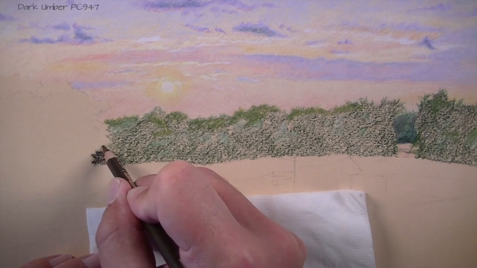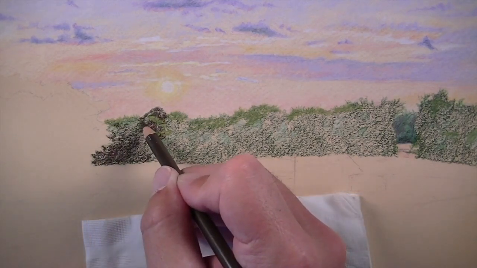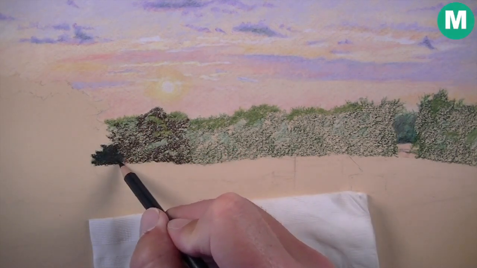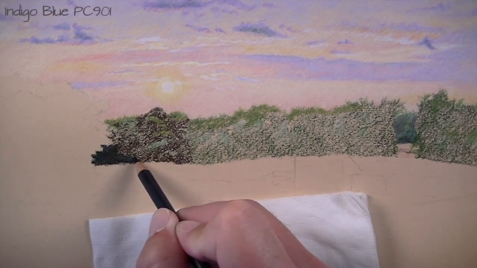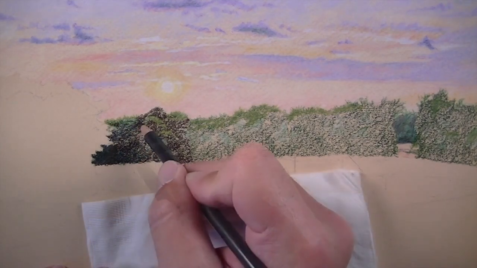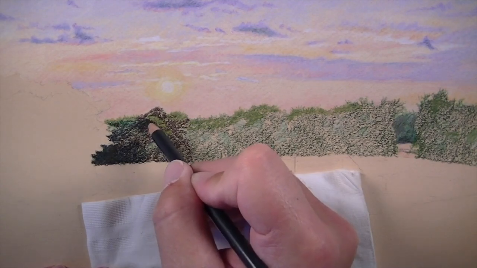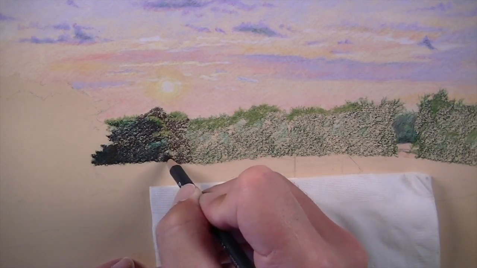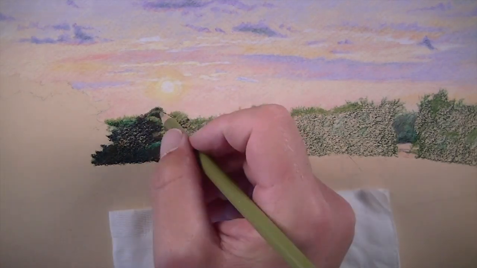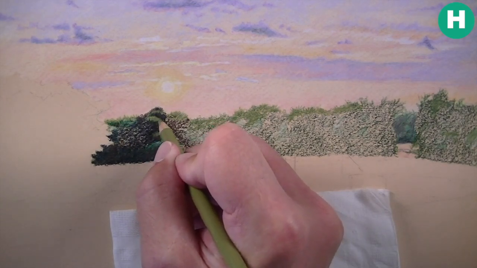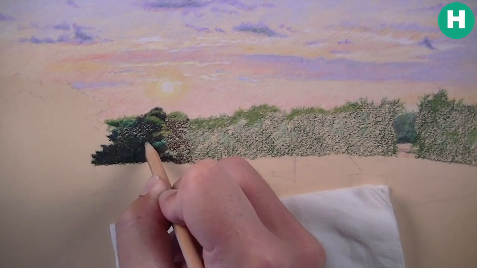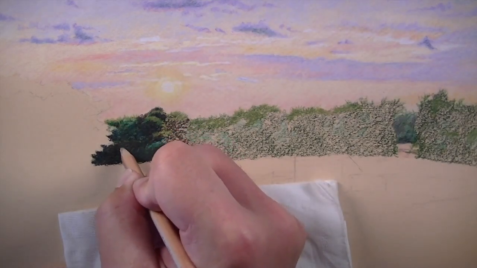Then it's time to establish the shadowed areas that exist. We'll start with dark umber. This is followed by a medium to heavy application of indigo blue. It may be necessary to go back and re-establish some of the highlighted areas. In this case, I'm doing so with lime peel. Then, the darker areas are burnished using a colorless blender.